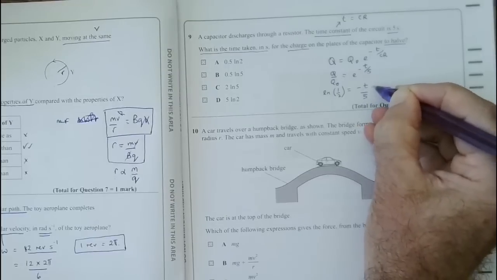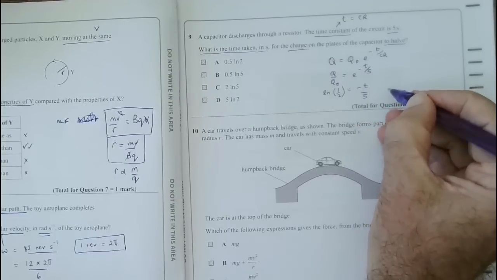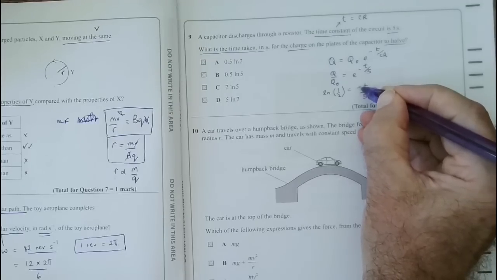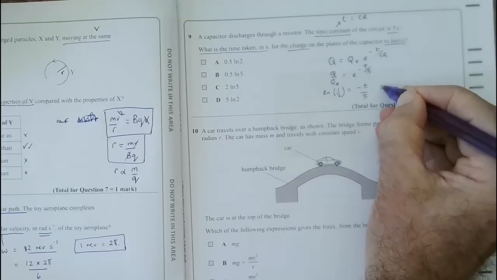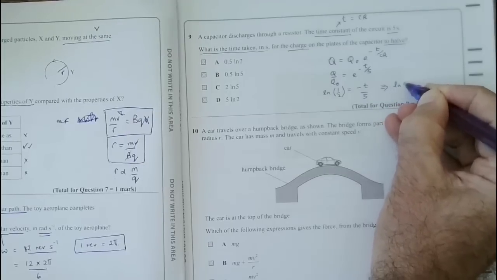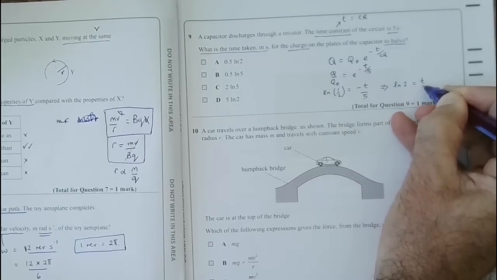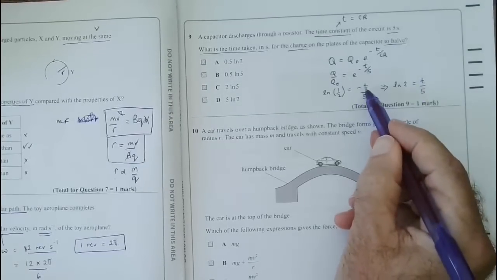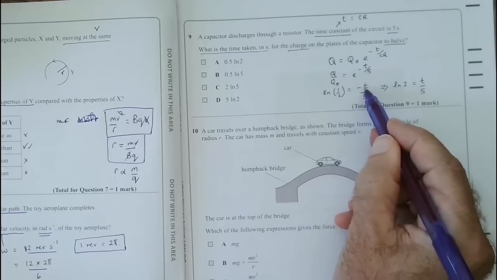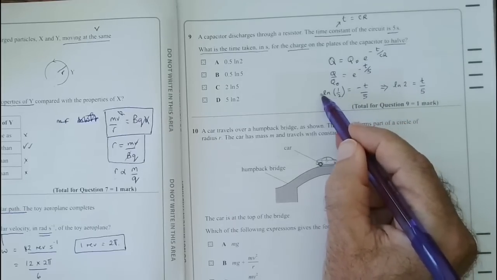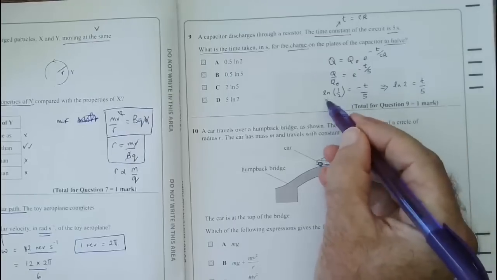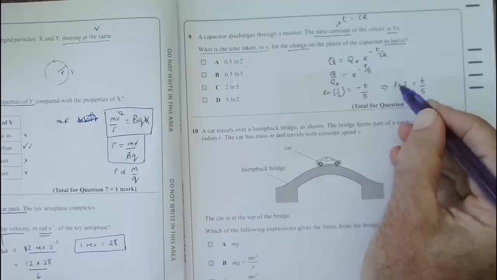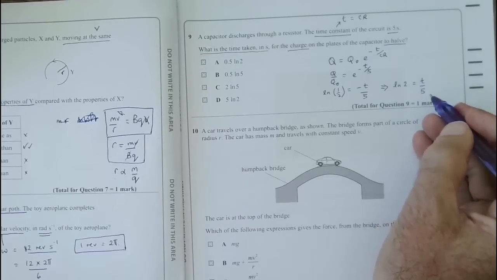Now, you have a minus there, and with logs, if you have a minus there, you can actually get rid of the minus by changing the fraction. So you could rewrite this as ln of 2 equals t over 5. Okay, so all we did here was we made a negative of this side and a negative of this side. So minus ln of half is equal to ln of 2. Okay, you need to make sure you are aware of these shortcuts.